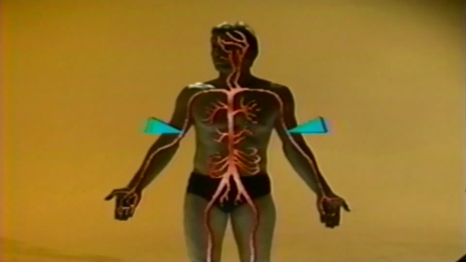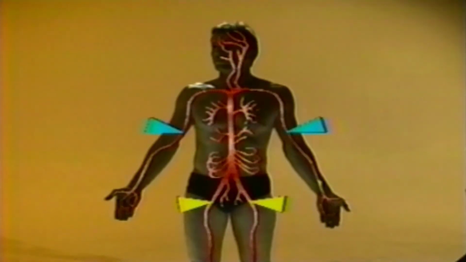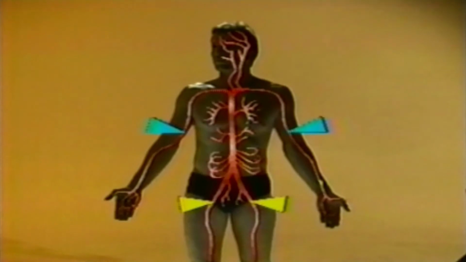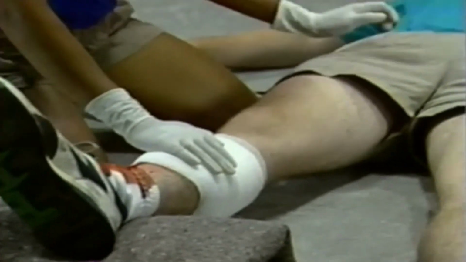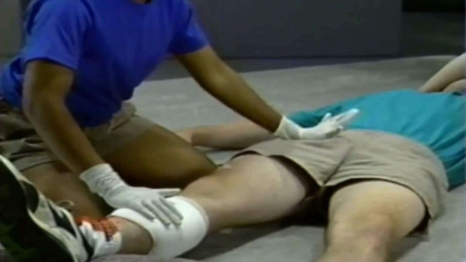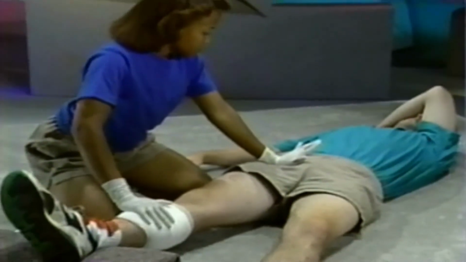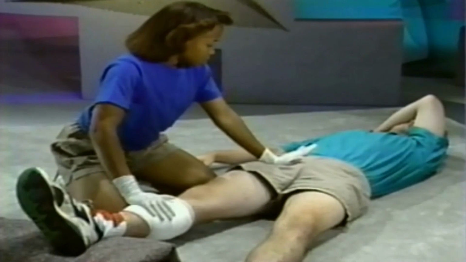So this is the brachial artery that we can press on if the bleeding is in the upper limb, and this is the femoral artery if bleeding is in the lower limb. So we can press over it against the bone in order to help stop bleeding.